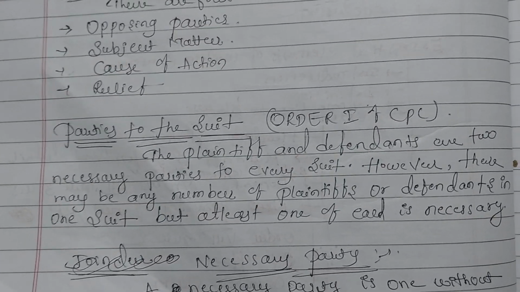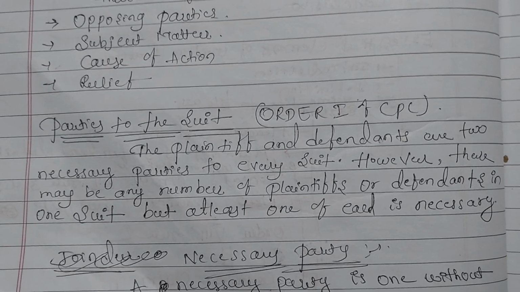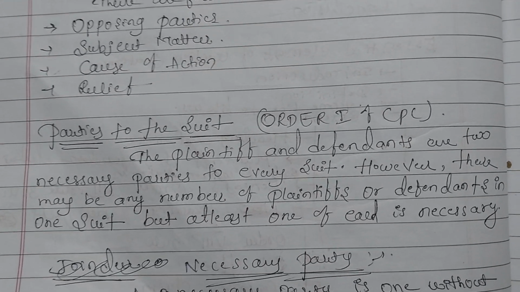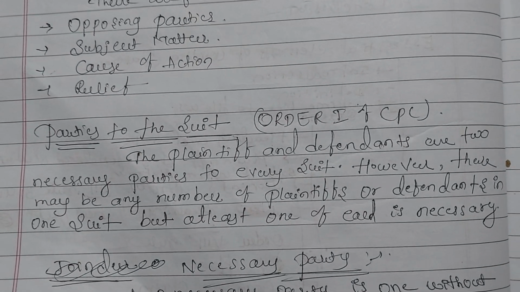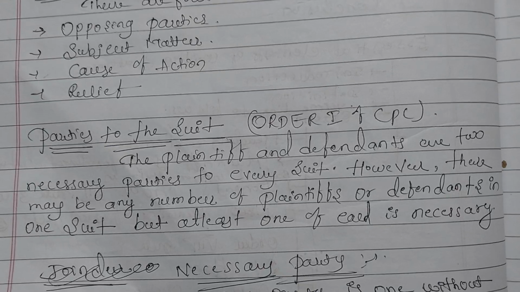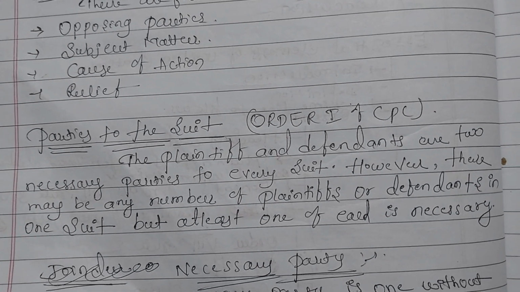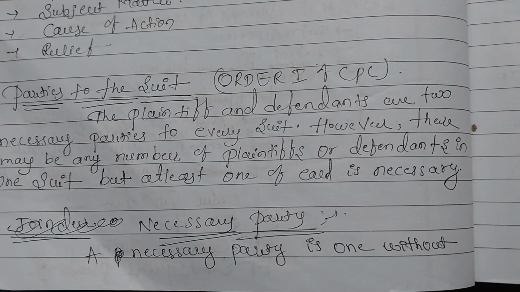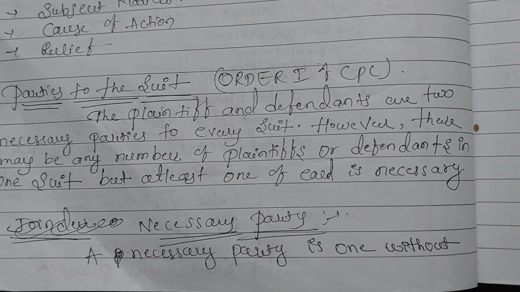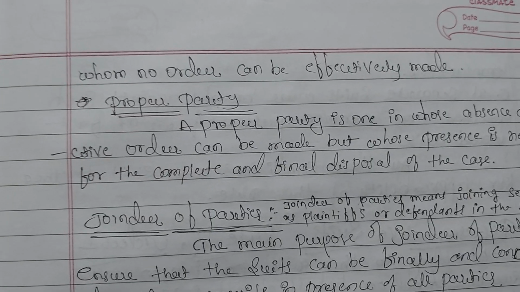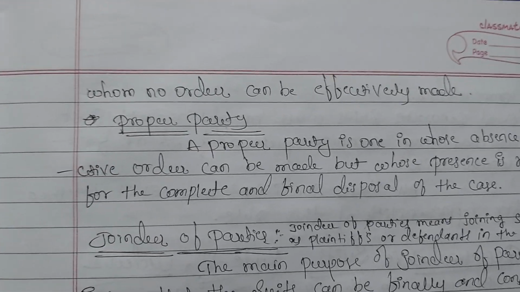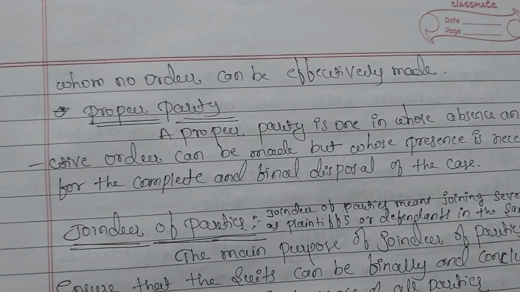Parties to the suit, Order 1 of CPC. The plaintiff and defendant are two necessary parties to every suit. However, there may be any number of plaintiffs or defendants in one suit, but at least one of each is necessary. Necessary party: a necessary party is one without whom no order can be effectively made.